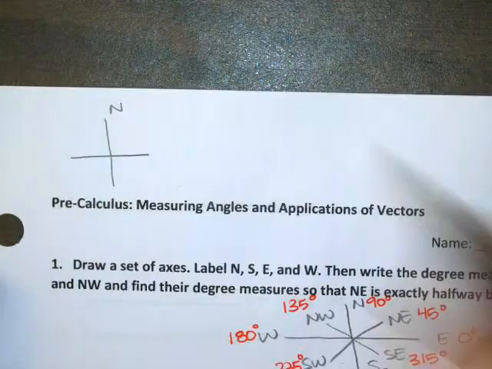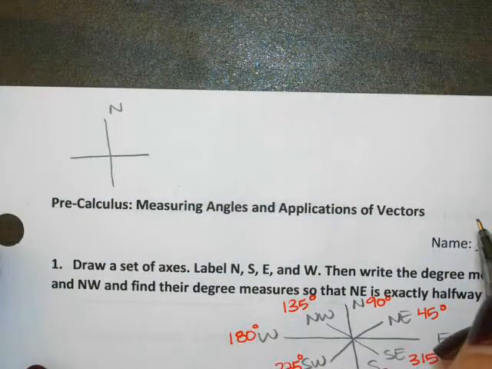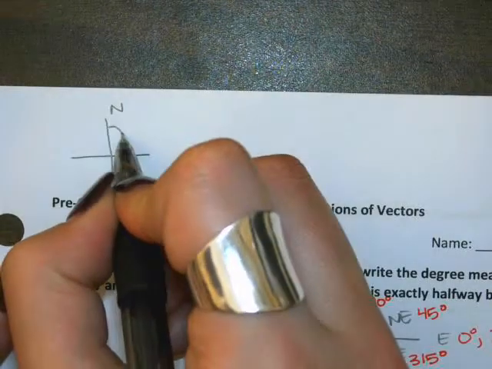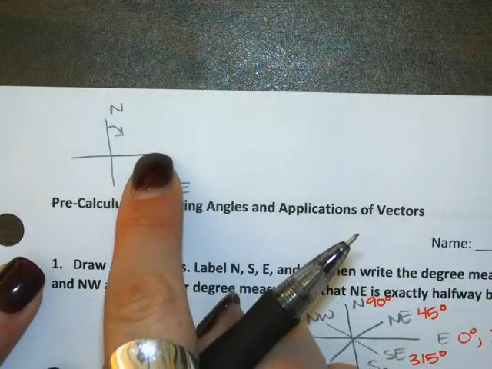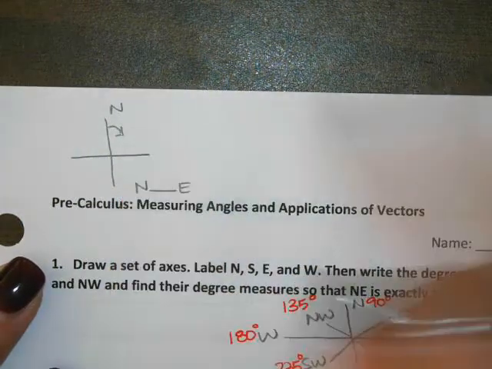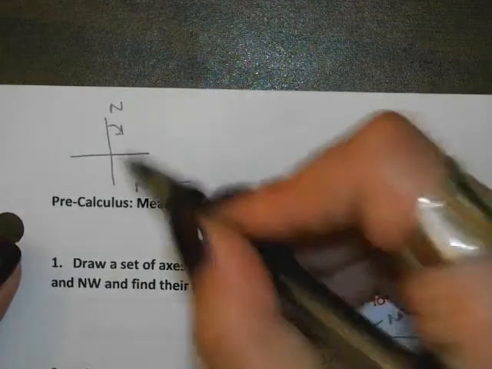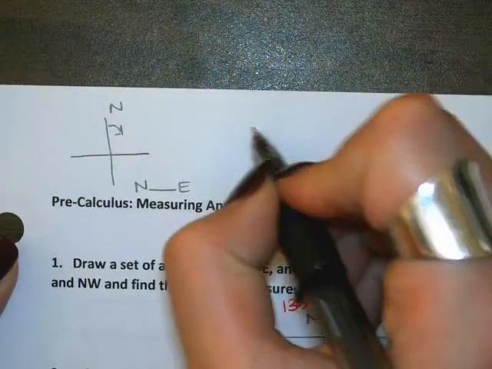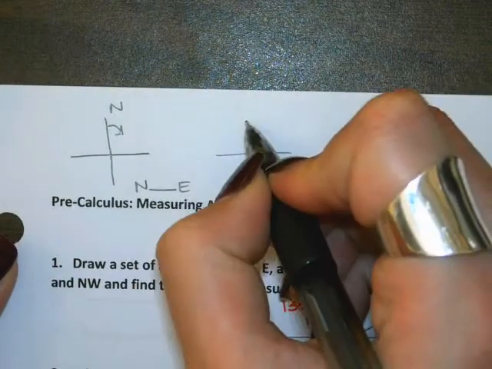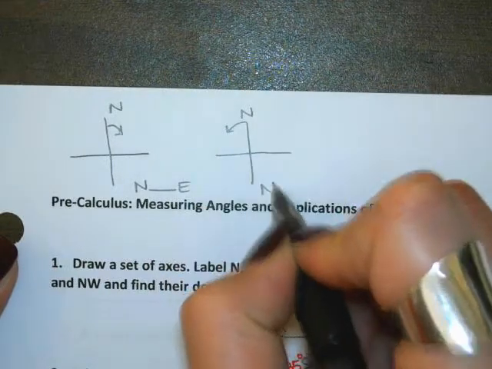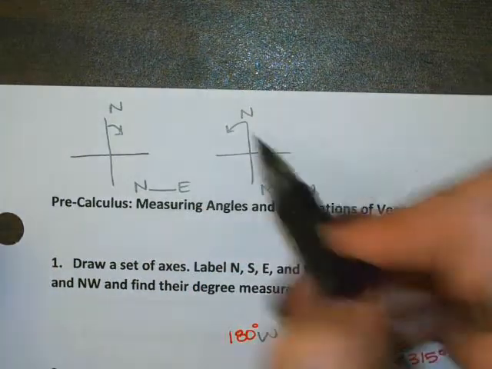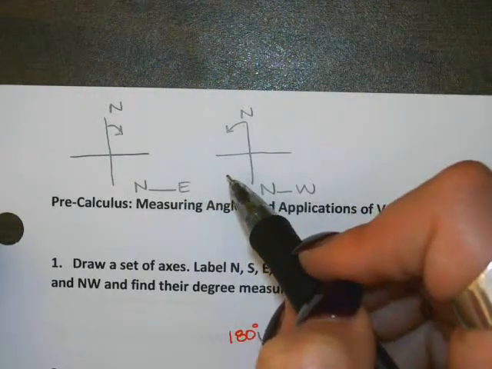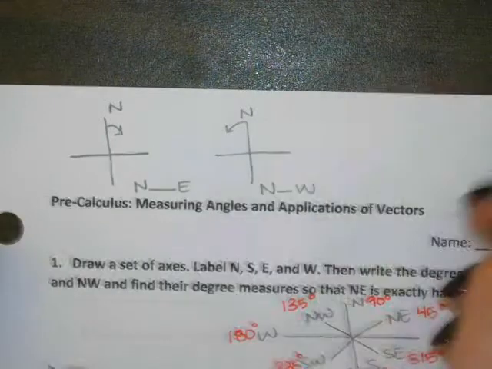So we could have angles that are written as north something east. Those angles would go this way, and they would stop at the positive x-axis. They wouldn't be any bigger than 90 degrees, because if they went further than that, then we would say that they were southeast, not northeast. We also have angles that go this direction. That would be north something west. And again, they would only go about 90 degrees because if they went further than that, they'd be in the third quadrant. They'd be considered south, not north anymore.